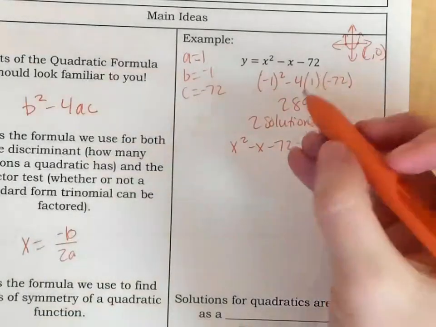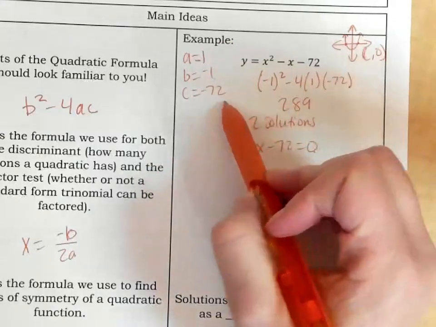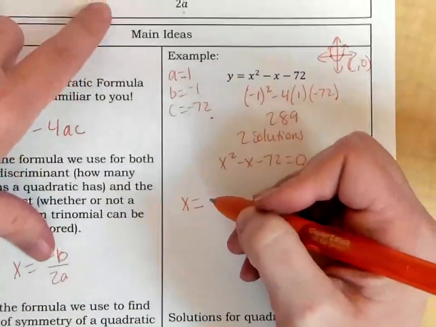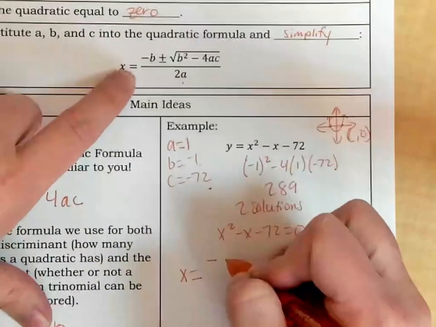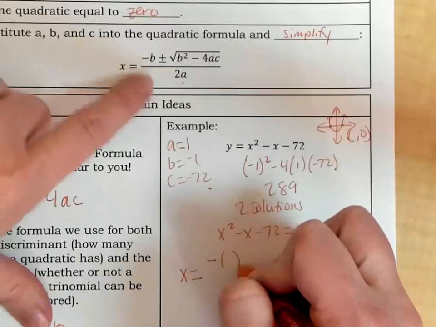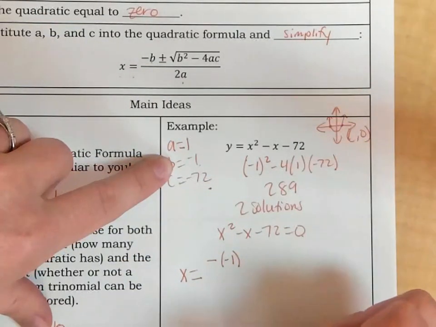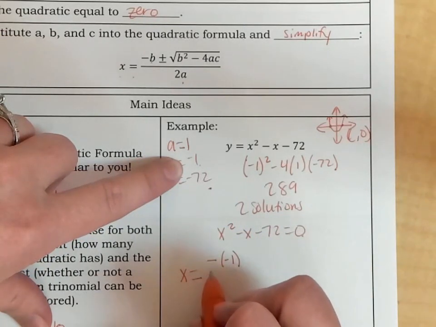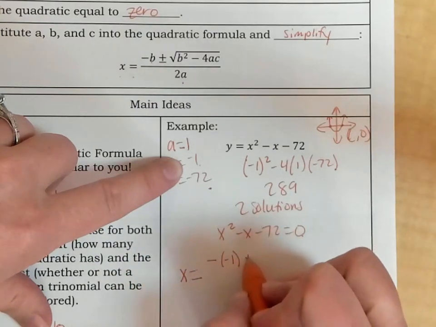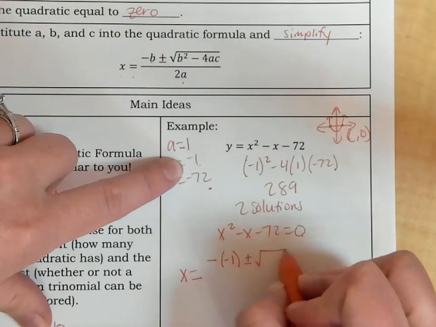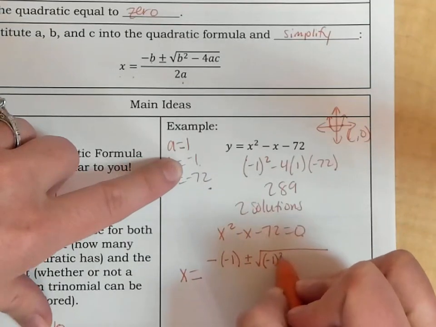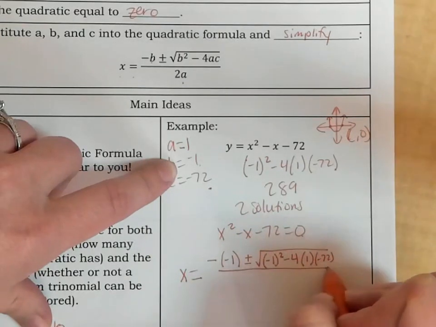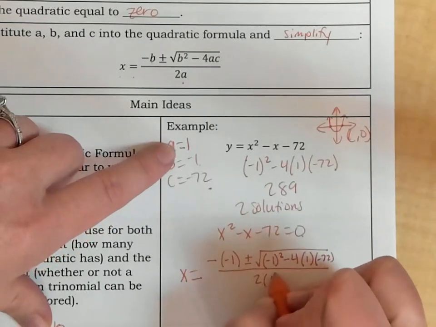So we're going to take these values. A is 1, b is negative 1, and c is negative 72, and we're going to plug them into that equation. So x is equal to, and here's our equation, negative is part of the formula. Then we plug in our b value, which in this case is also a negative 1. So the value of b is negative 1, but the negative out here is part of the formula. So be careful about that. You do need to have both of them. Plus or minus the square root of negative 1 squared minus 4 times 1 times negative 72. All of that divided by 2 times a, which is 1.